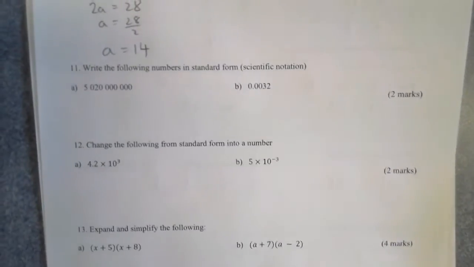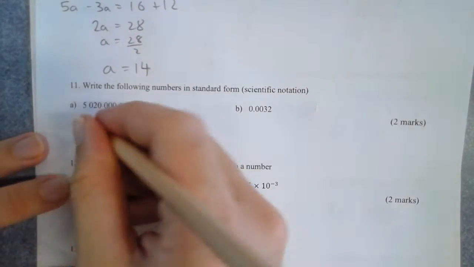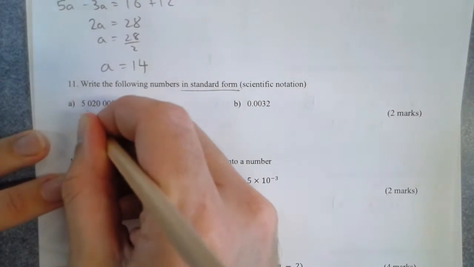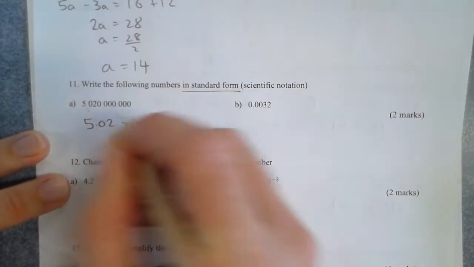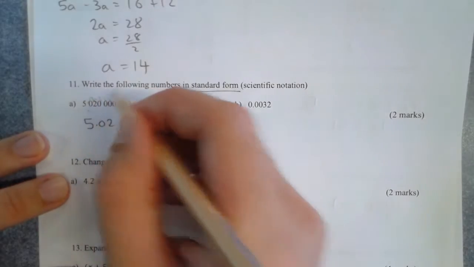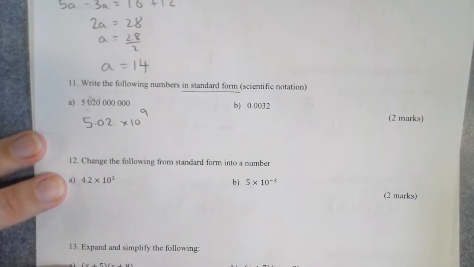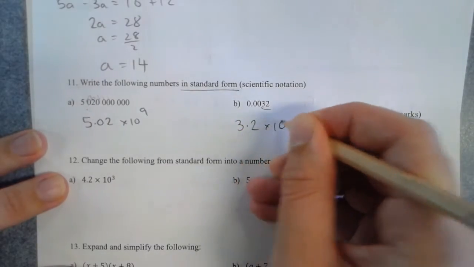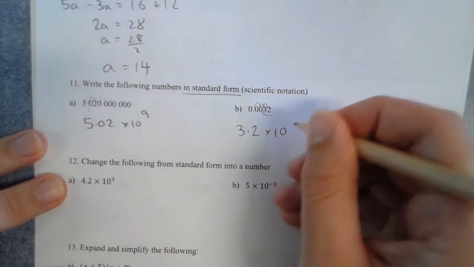Question 11, so let's write these out. So standard form must be a number between 1 and 10, so that's 5.02, and we've moved our decimal point 1, 2, 3, 4, 5, 6, 7, 8, 9 spaces that way. It must be a number between 1 and 10, so that's 3.2, and we've moved it backwards 1, 2, 3.